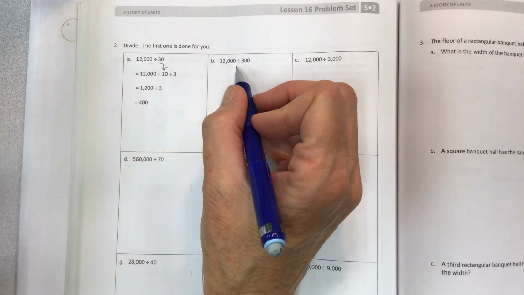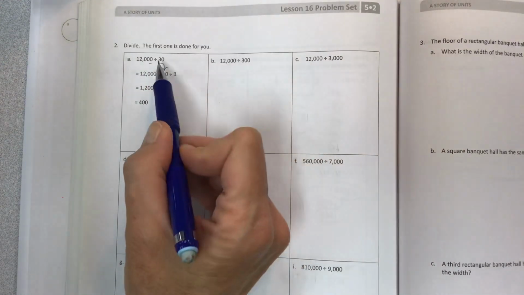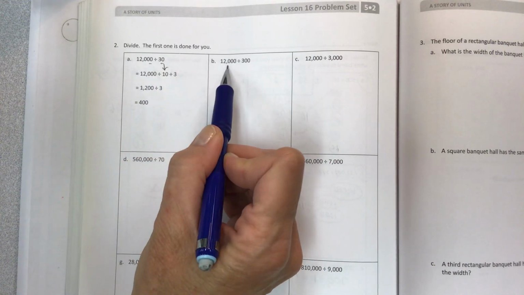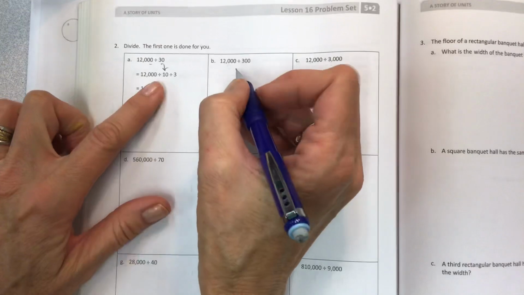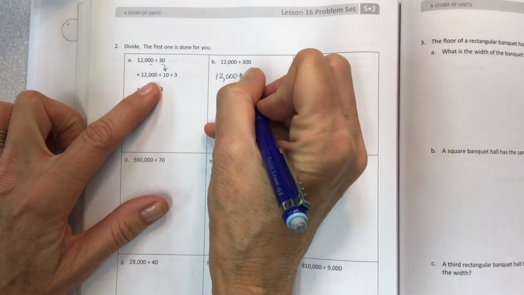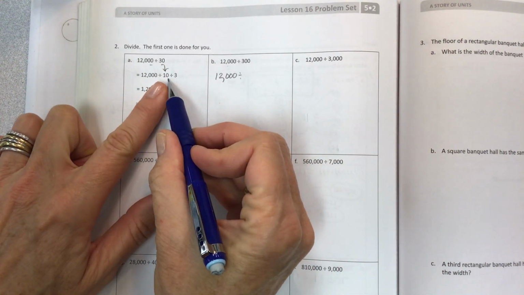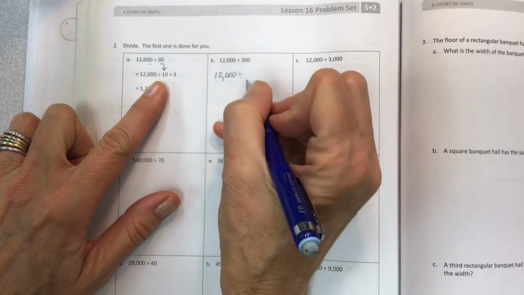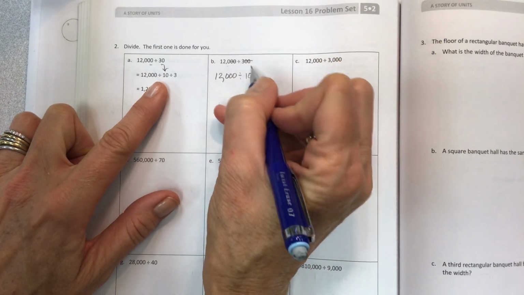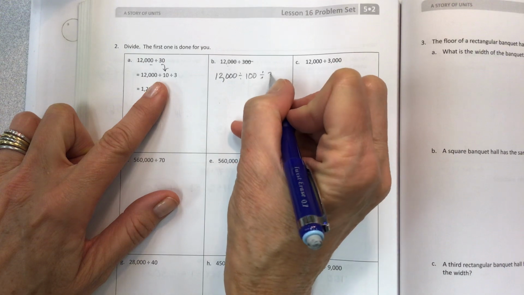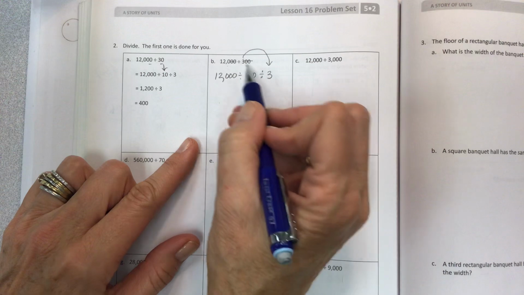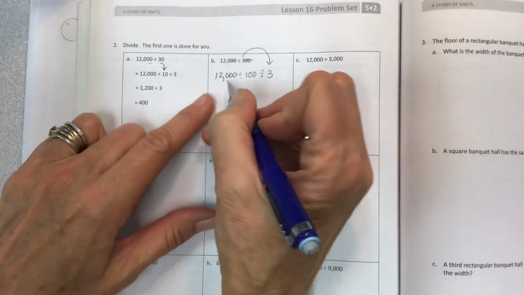So if I have 12,000 divided by 300 instead of 30, pay attention to what they're doing. They're keeping the same dividend, but they've changed the divisor. So I've got 12,000. But instead of dividing by 10, because I only had one zero there, I'm going to divide by 100 because I have two zeros. I want to take off the two zeros. Then I want to divide by the 3. So I have to eventually include that. You can't forget about it. That's part of your divisor.